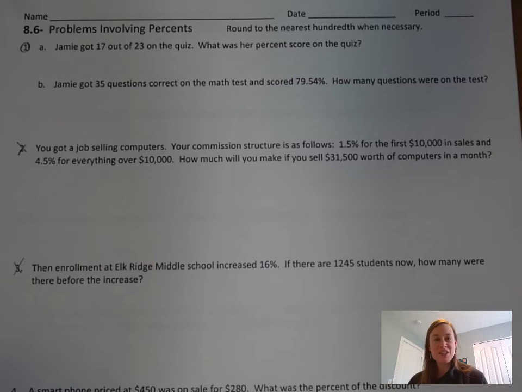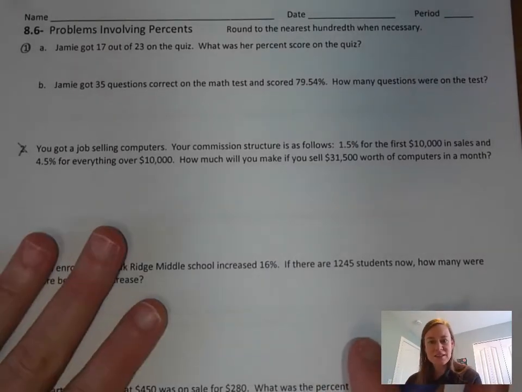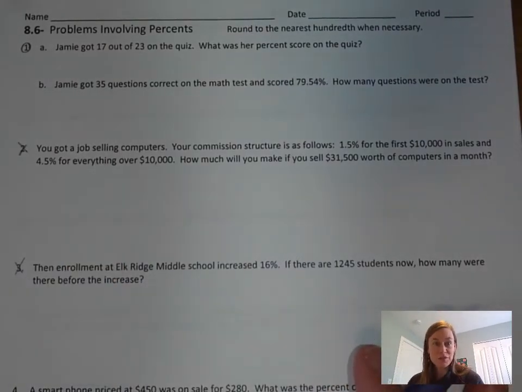We don't have a notes page today. That's because you guys have already learned everything that we're going to learn for this unit. Now it's just a matter of mixing it all together and practicing it. So let's get started. This is your assignment here, and we're just going to do a few sample problems.